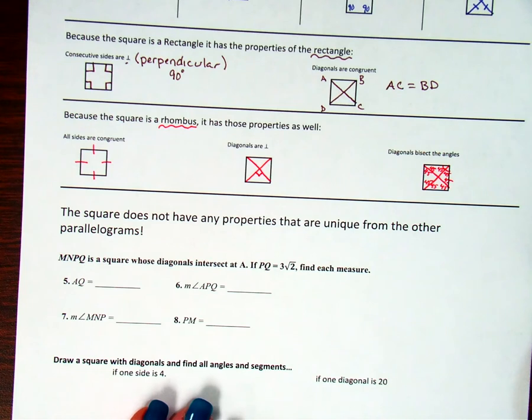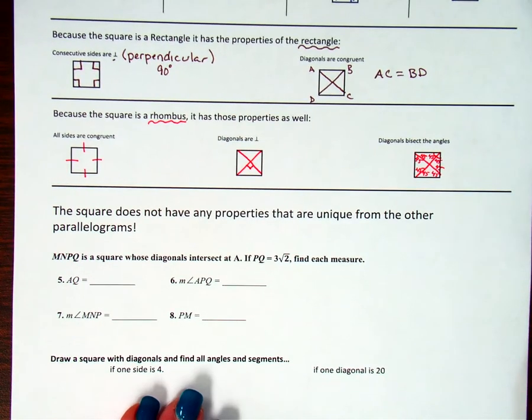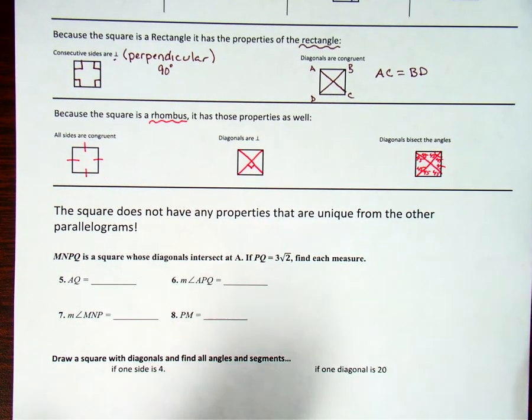It just takes all of its properties from every other type of parallelogram, from the parallelogram and the rectangle and the square and the rhombus. It has everything from everything else, and it doesn't have anything that belongs to just it. Okay?